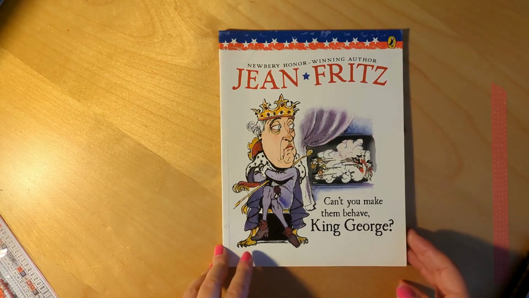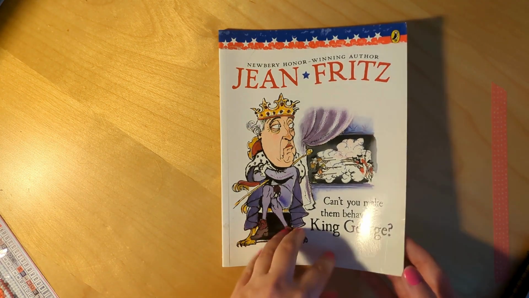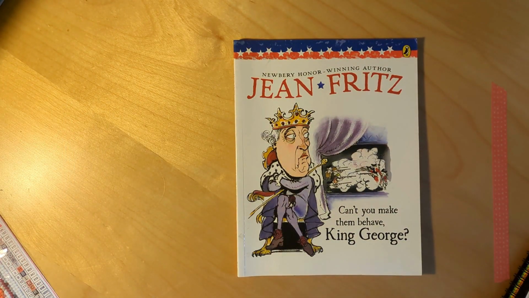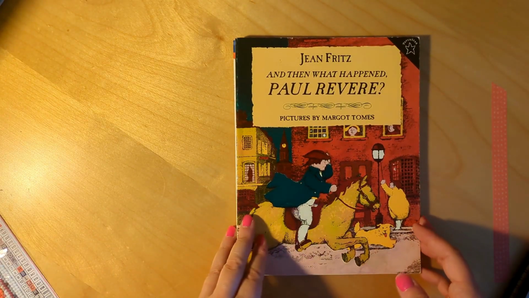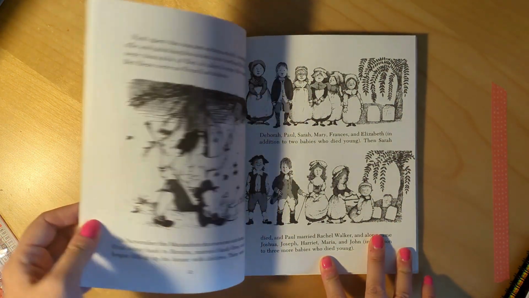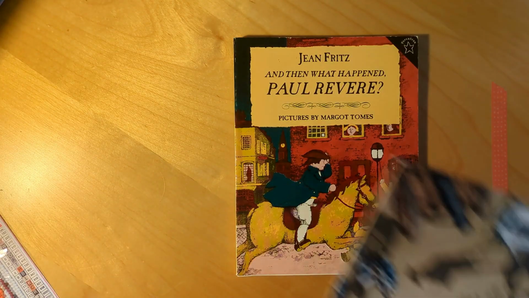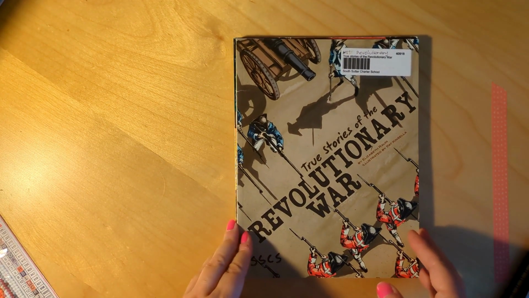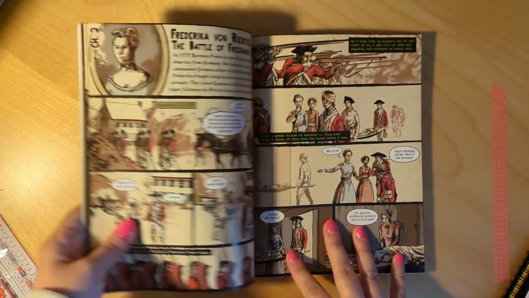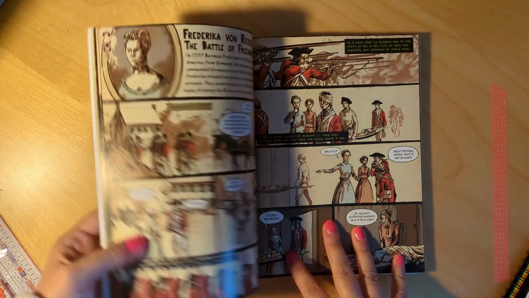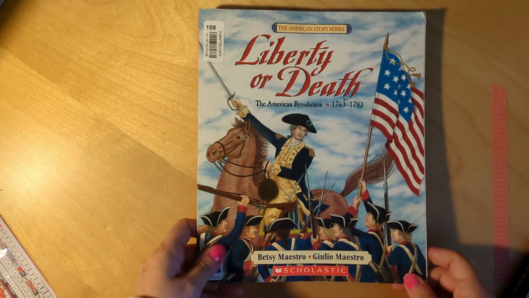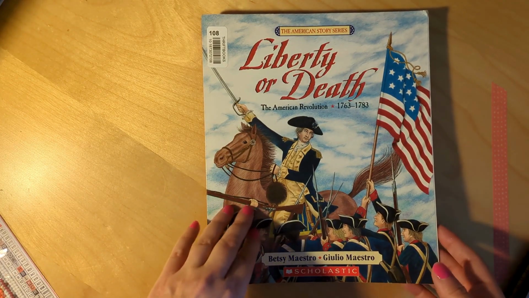We have Can't You Make Them Behave, King George by Jean Fritz. Another Jean Fritz, And Then What Happened, Paul Revere. True Stories of the Revolutionary War. This is also in comic book style. Liberty or Death, The American Revolution.